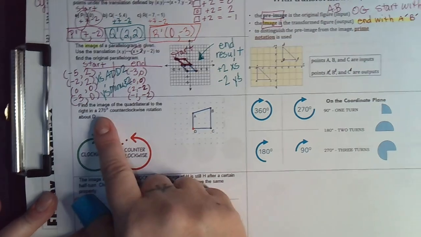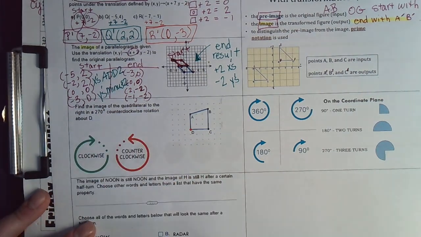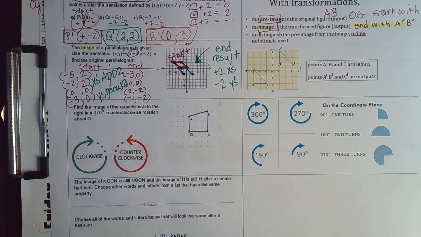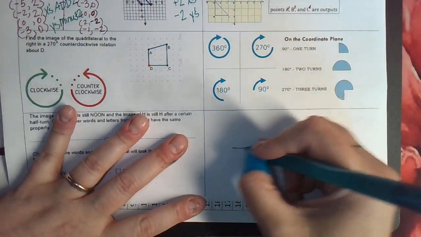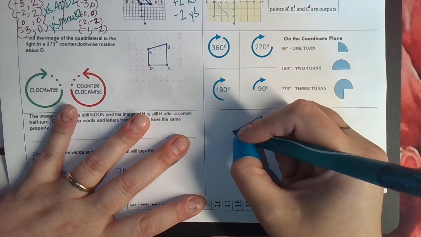All right, let's look at this one. It says, find the image of the quadrilateral to the right in a 270 degrees counterclockwise rotation about D. Okay, well, let me just draw this picture.